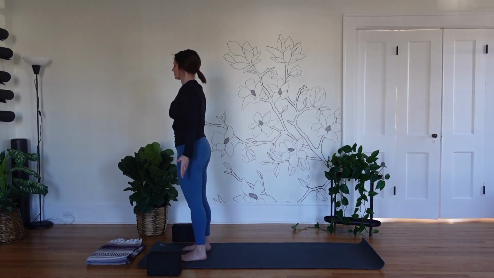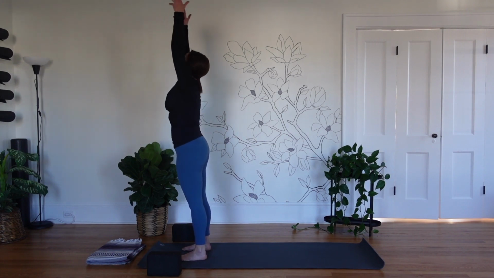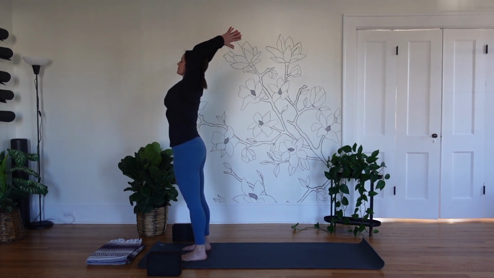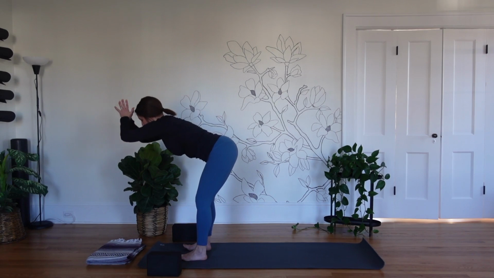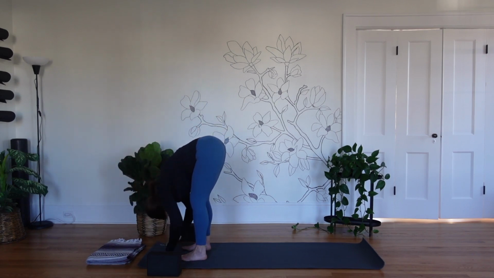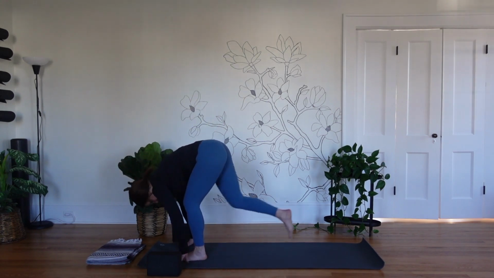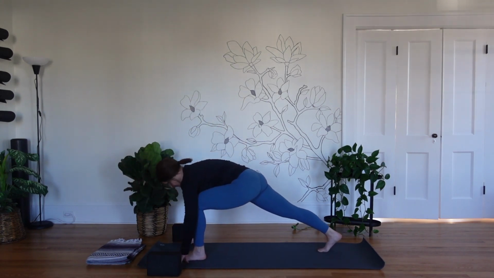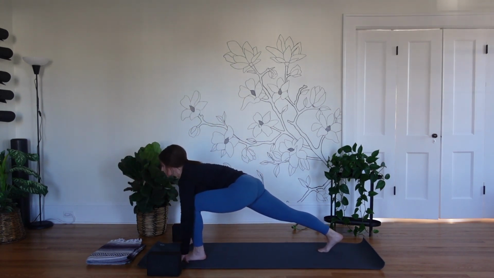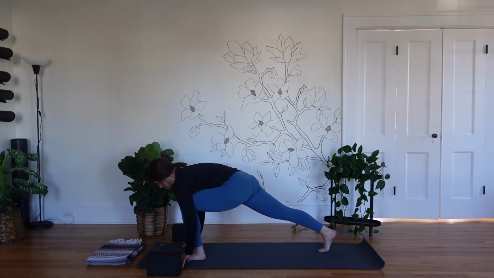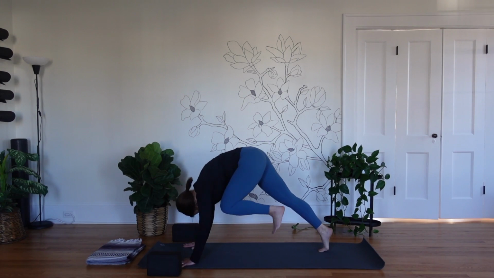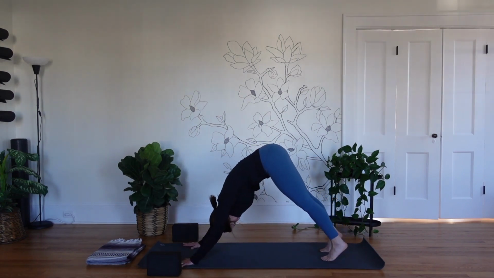Inhale, sweep your arms up and overhead. Exhale, fold with strong legs and your heart leading you all the way down. Inhale, half lift. Exhale, step your right foot back to runner's lunge. Inhale your heart and eyes forward. Create extension and length within your spine. And exhale, plant your hands. Draw your left knee to your chest, rounding the spine and step back to downward dog.